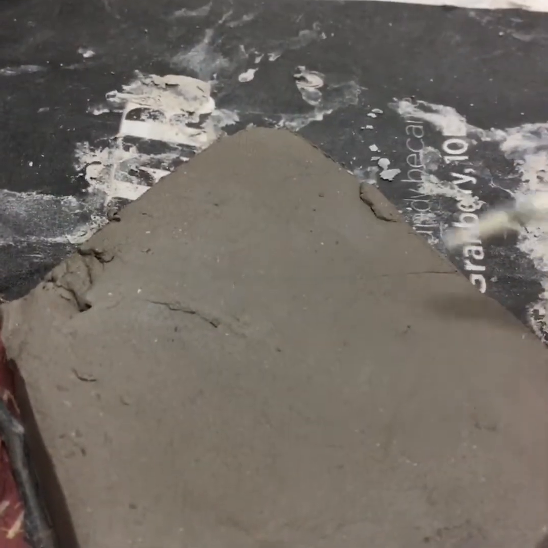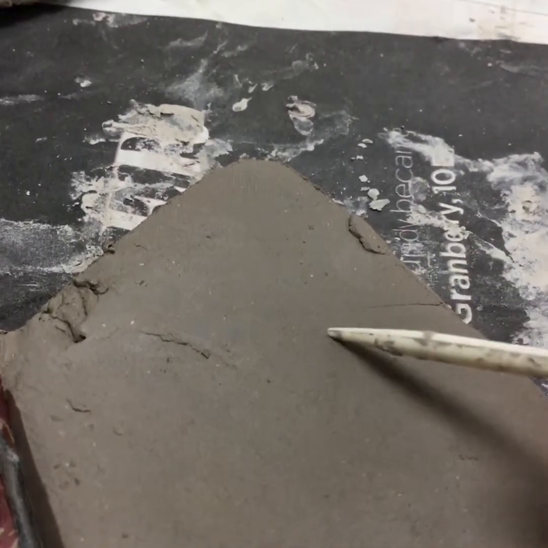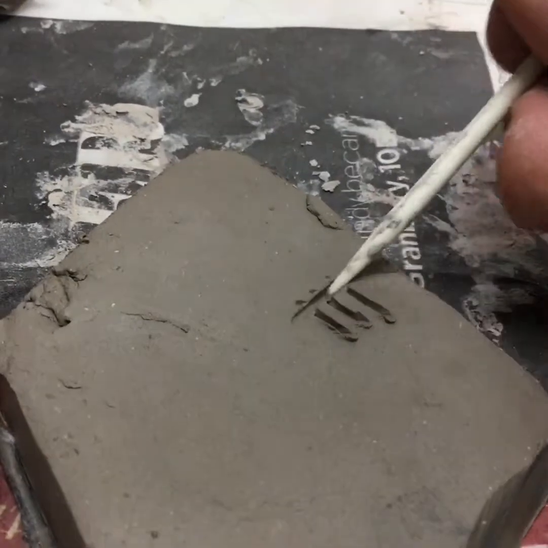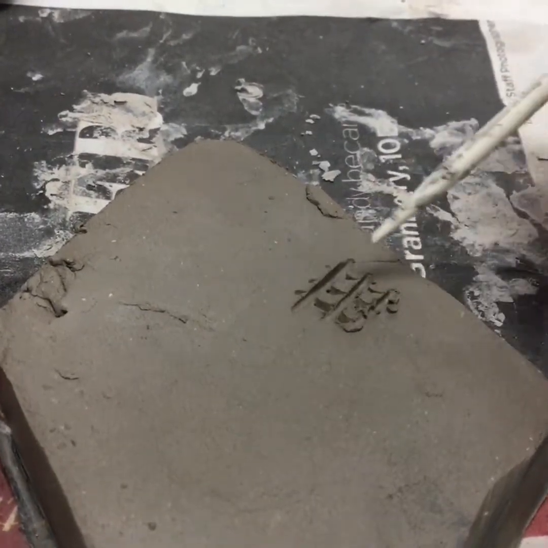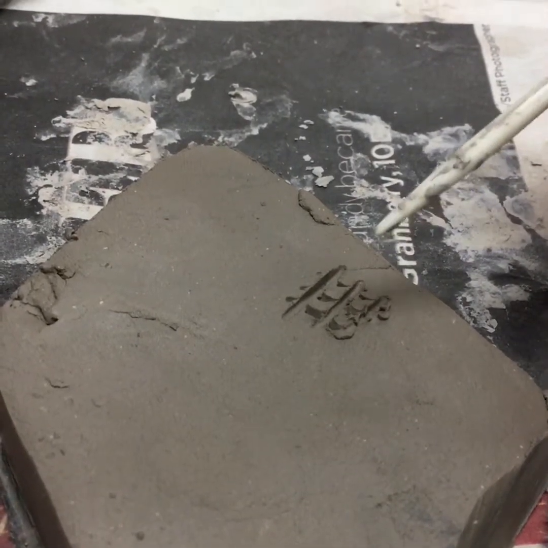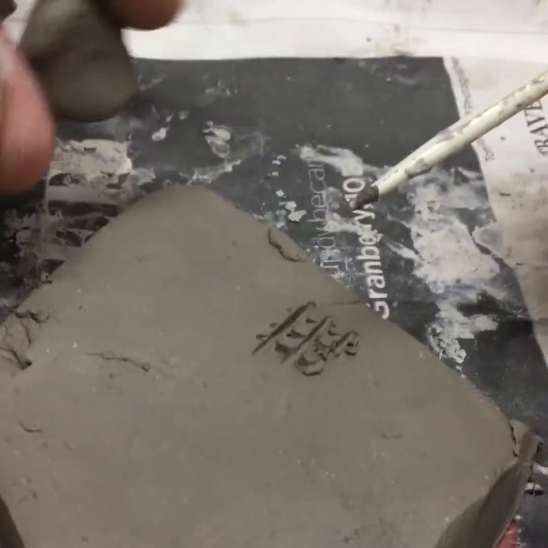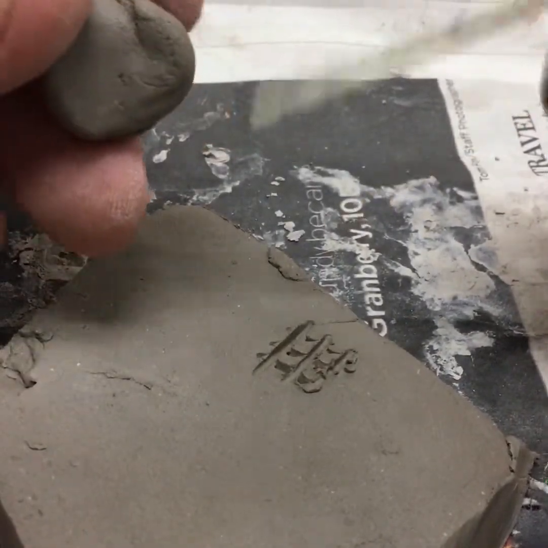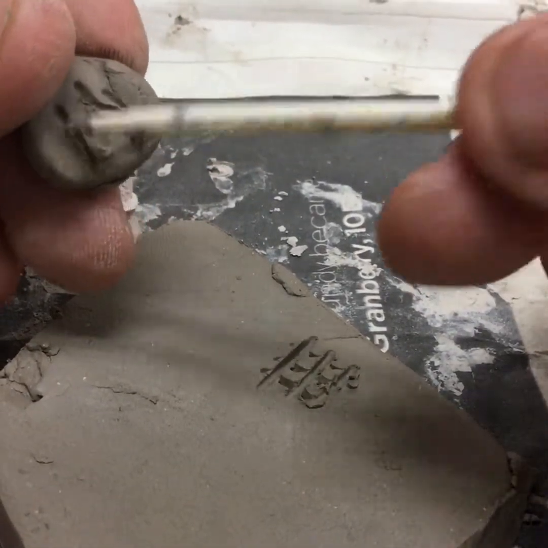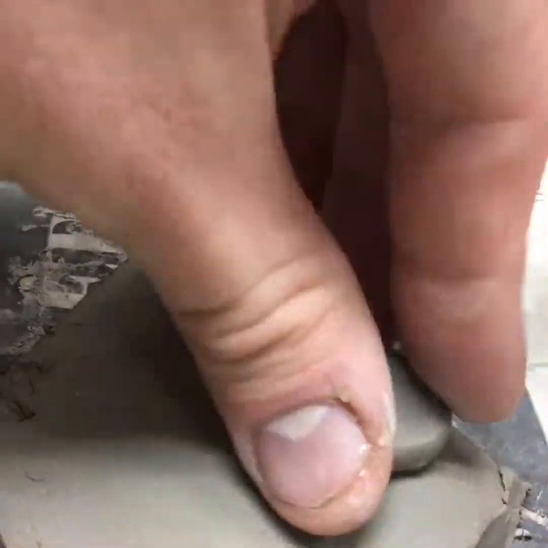You have to figure out where you want it. We're gonna do something called scoring. Scoring means that you draw small lines over the place where you want it. The reason is because when we stick this on there, we want it to stick. If we don't do this, it'll just fall off. Then, on the piece that you want to attach, you are going to also draw some small lines across it. This is called scoring.